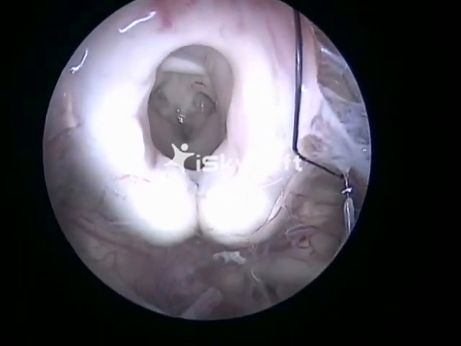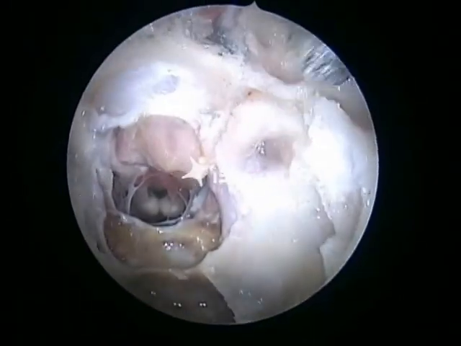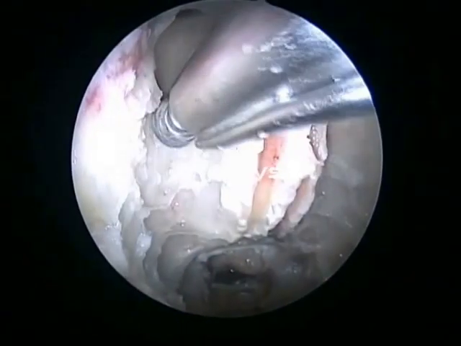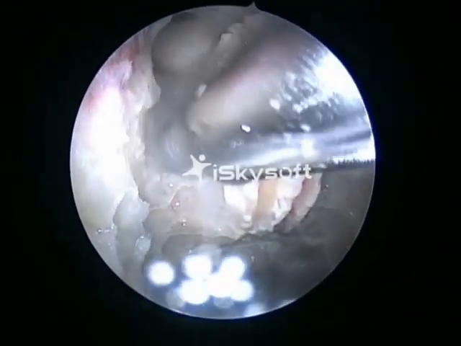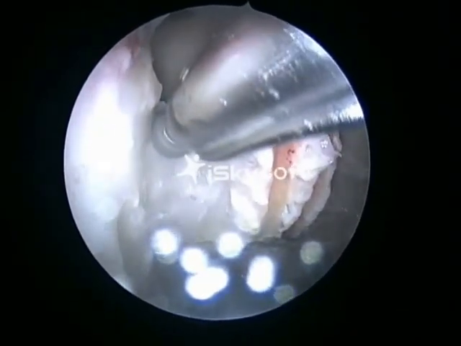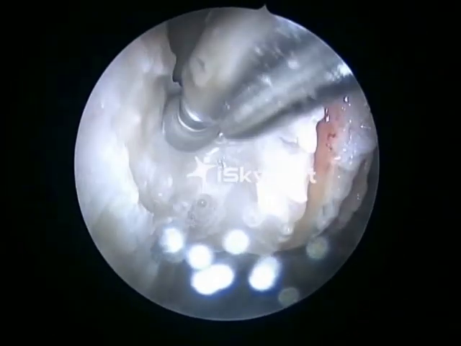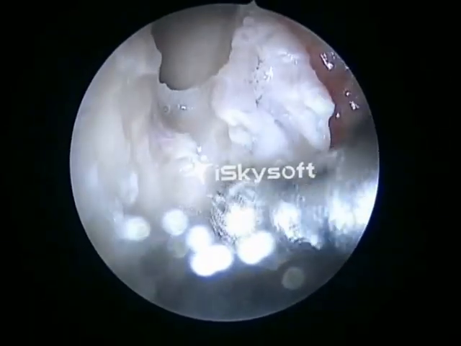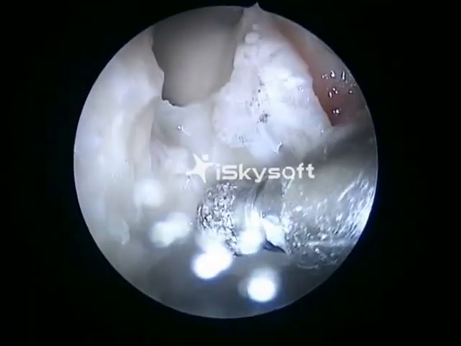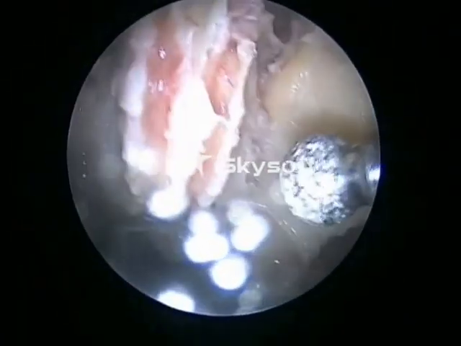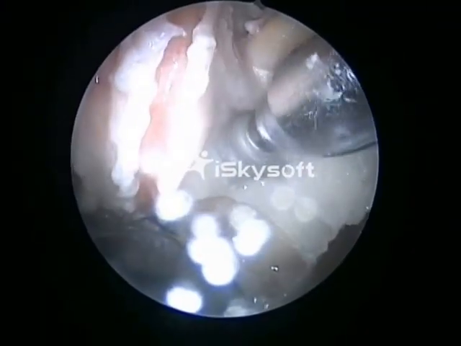The next exercise would be a transcribriform approach, the anterior craniofacial resection. The first step would be to delineate the anterior and the posterior ethmoidal artery on both sides. For this, we drill the canal of the anterior ethmoidal artery on both sides, and in a live situation, we cauterize it at the point of its entry into the intracranial cavity.